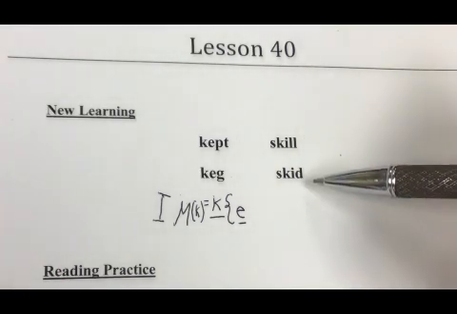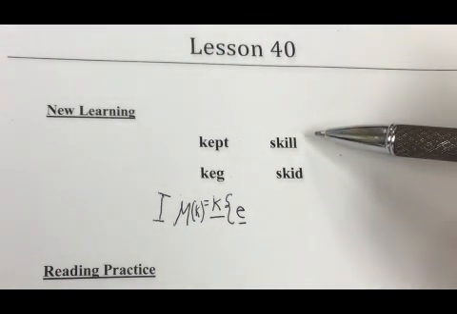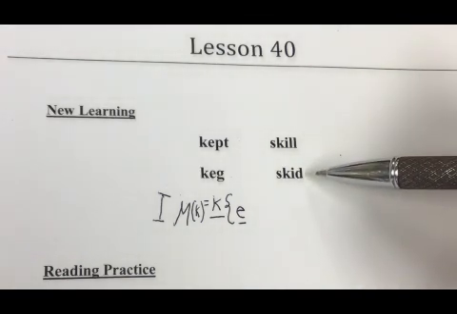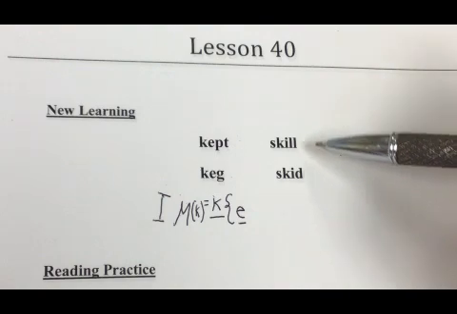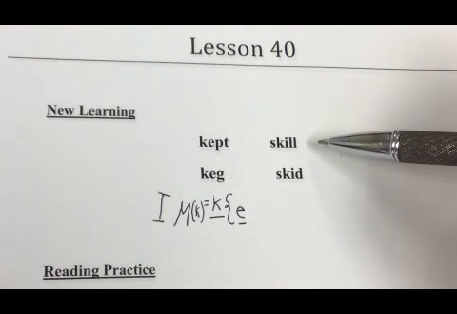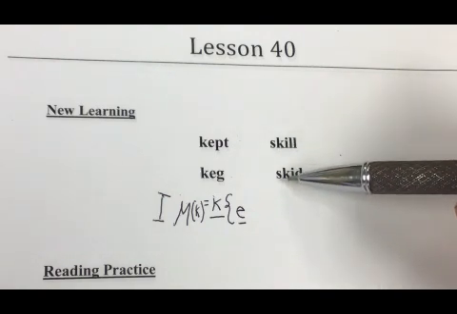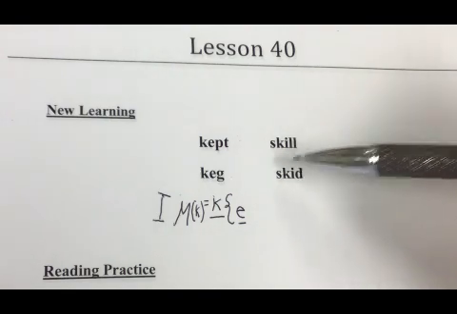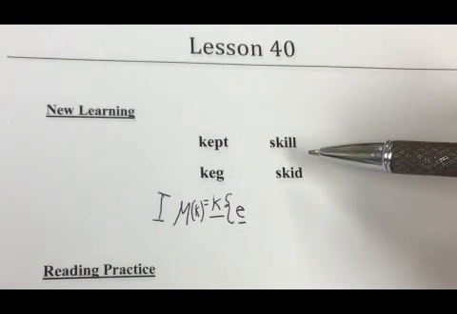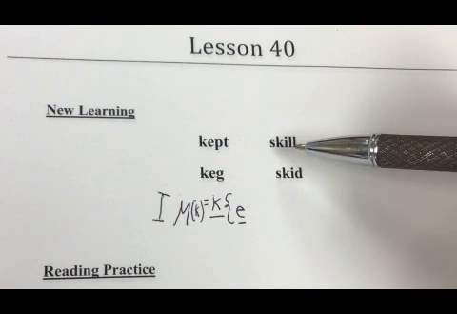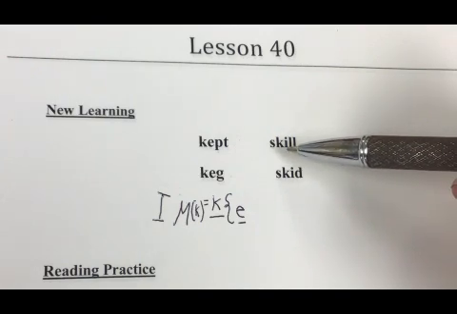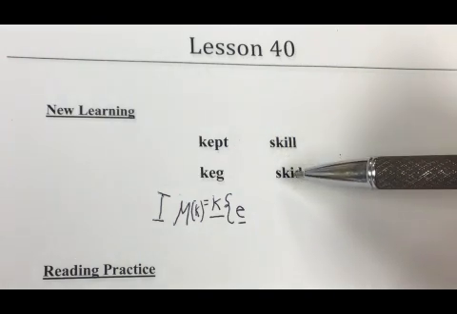Look at these two words. Let me read them to you. Skill, skid. What letter do they have in common? Right, they both have K. Yeah, they both have S too. Now look at the letter that comes behind the K here. What letter do we have?